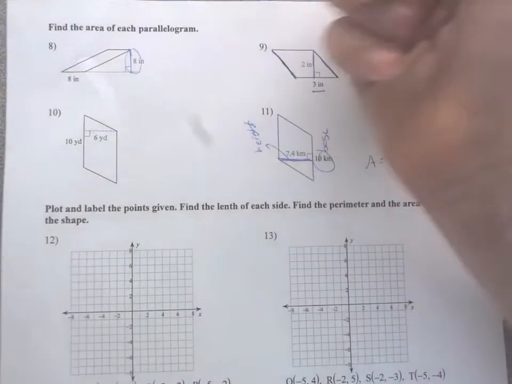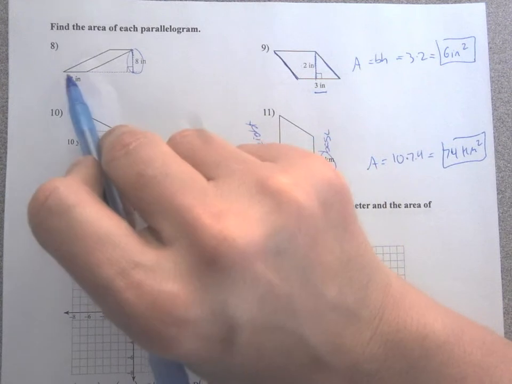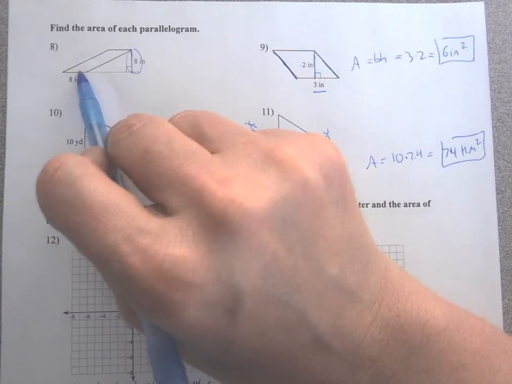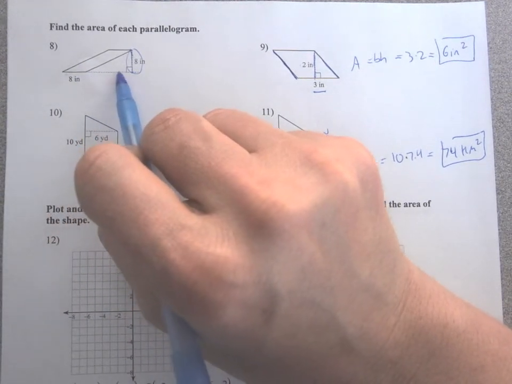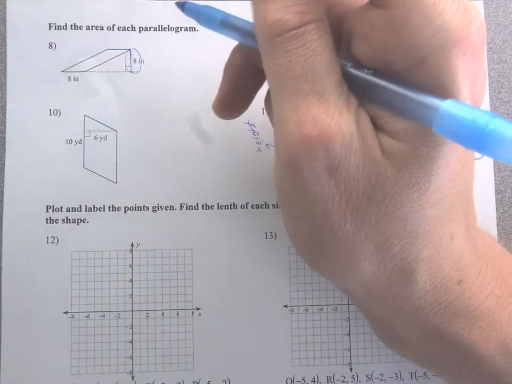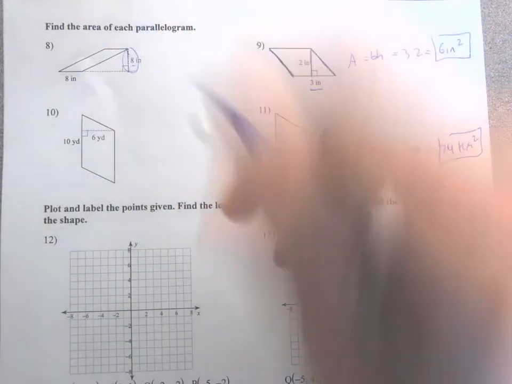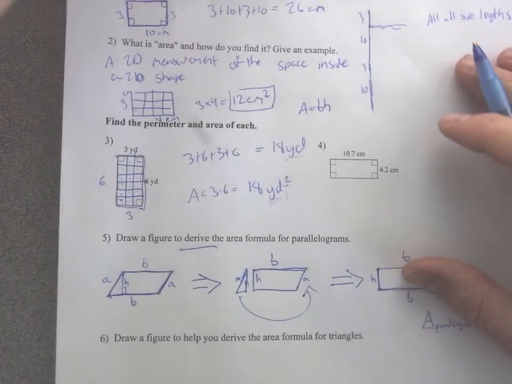So this guy right here is called an altitude, and it's measuring the height of this parallelogram. So here's the base, here's like the ground, and here's a measurement straight off the ground. So base, height.